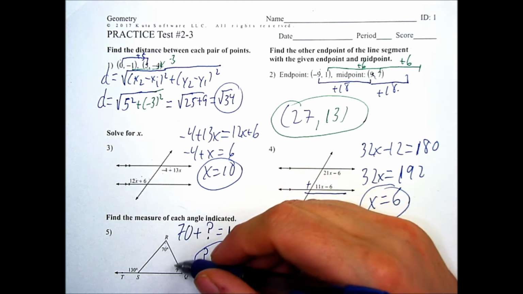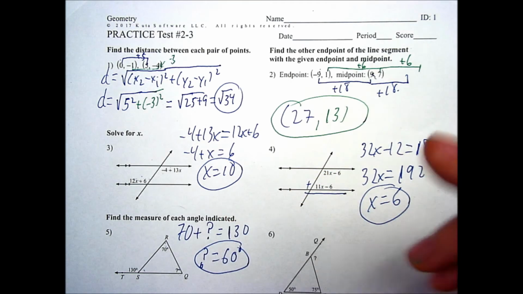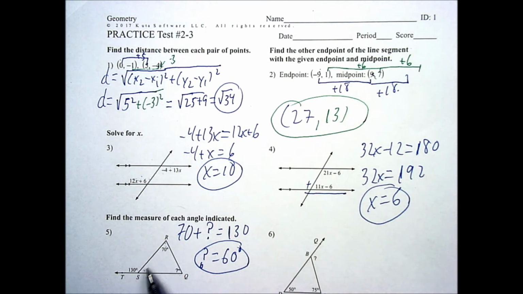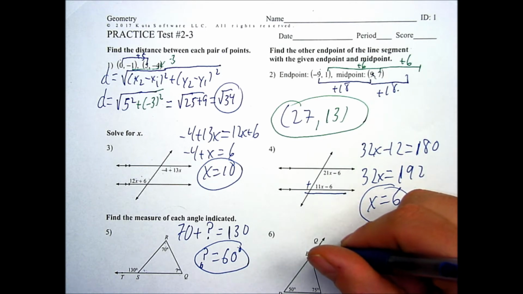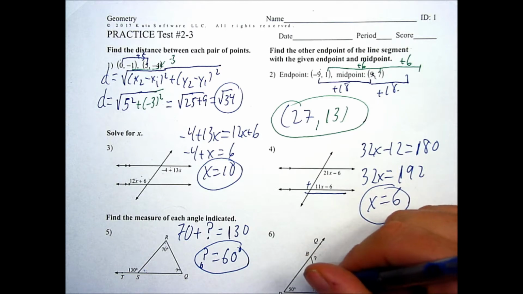70 plus the question mark plus 50 have to equal 180. How did I get 50? Because this is the supplement of 130. So 120 plus 60. You can also use the triangle sum theorem here. Anyway, same thing here, except this is the exterior angle and the two remote interior angles this time.